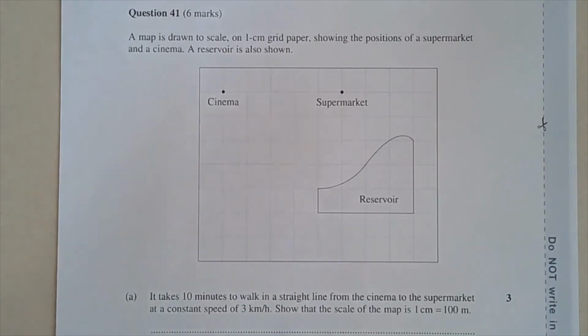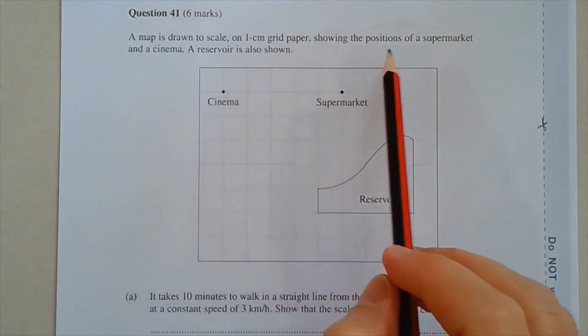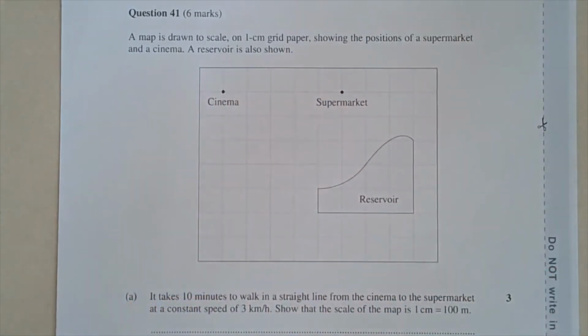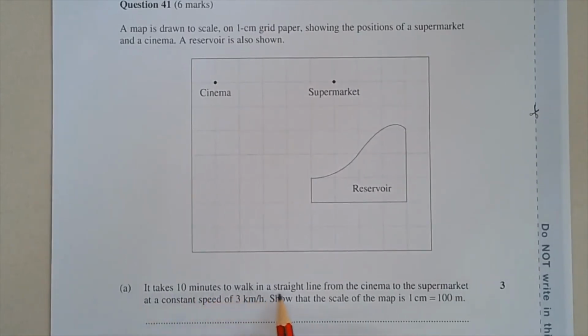Question 41. A map is drawn to scale on 1 centimetre grid paper, showing the positions of a supermarket and a cinema. A reservoir is also shown. Part A. It takes 10 minutes to walk in a straight line from the cinema to the supermarket at a constant speed of 3 kilometers per hour. Show that the scale of the map is 1 centimetre equals 100 meters.